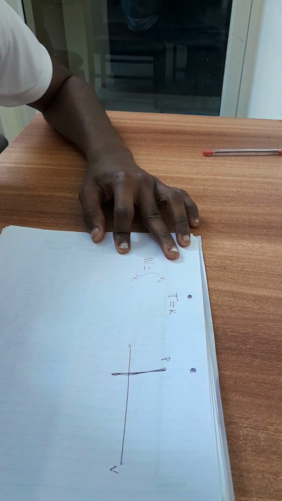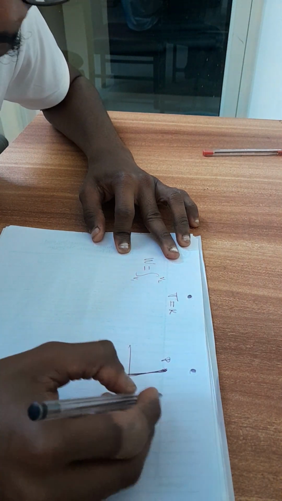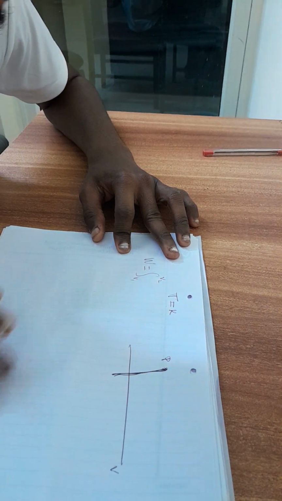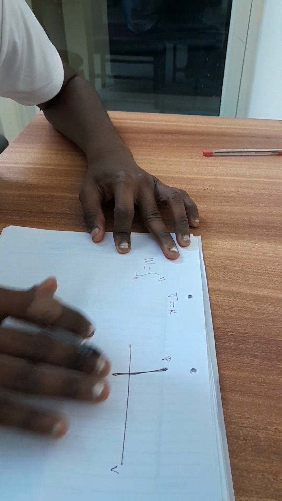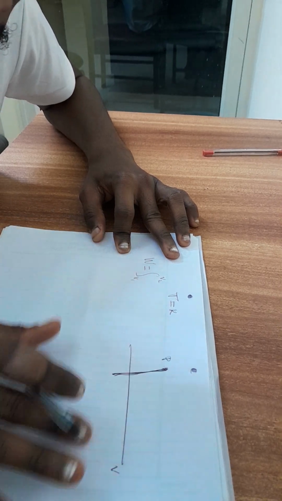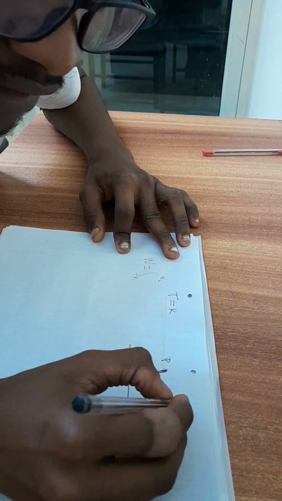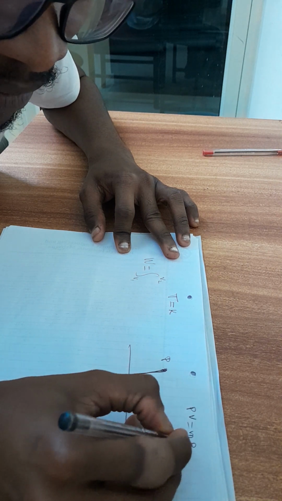See how this will change. The line between P and V when temperature is constant will be a kind of curve like this. Here PV is equal to mRT.